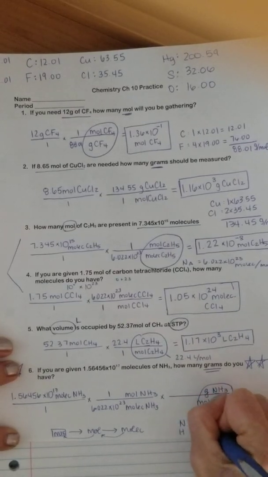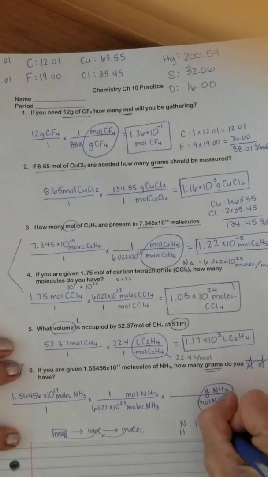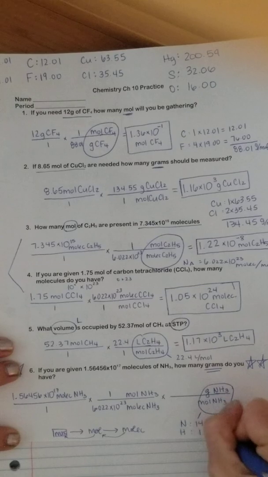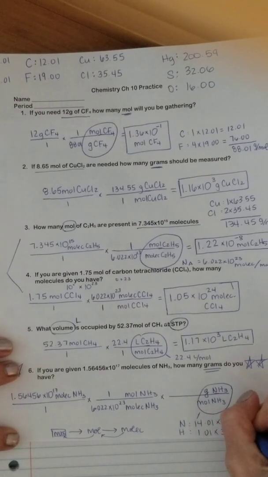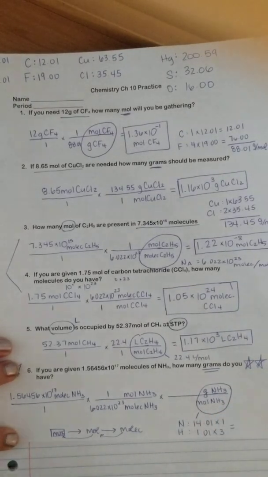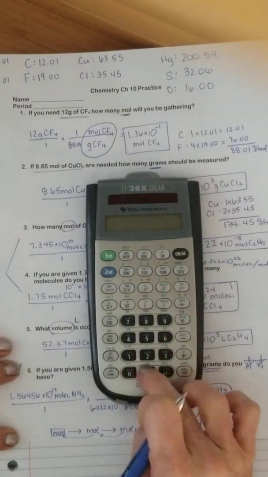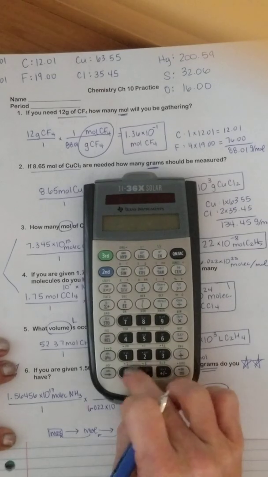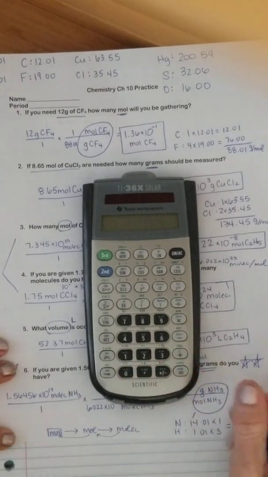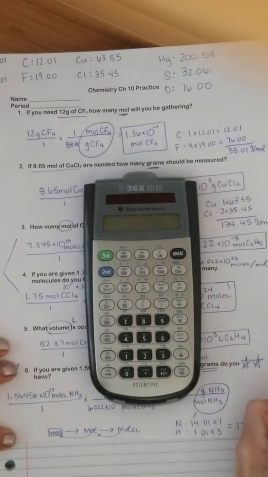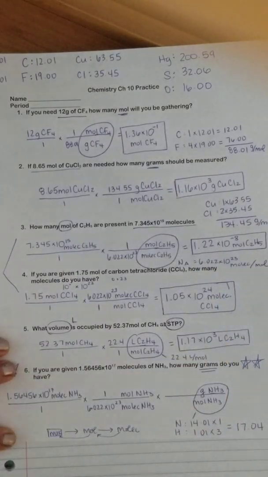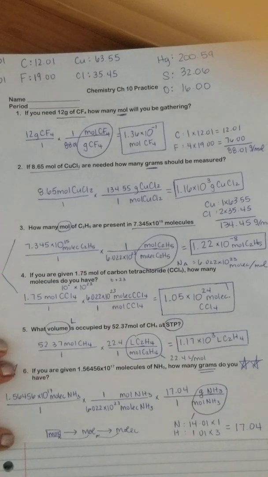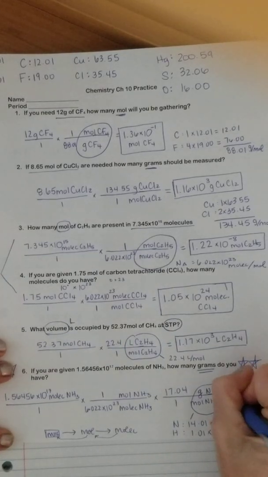Nitrogen is 14.01 times 1, and hydrogen is 1.01 times 3, which gives us, so you would do in your calculator 1.01 times 3 plus 14.01 to get 17.04. So 17.04 goes here with the grams, on top with the grams, and 1 goes with the moles.